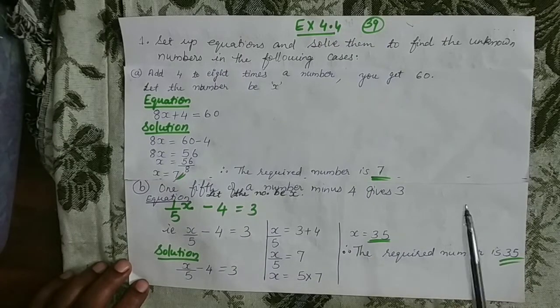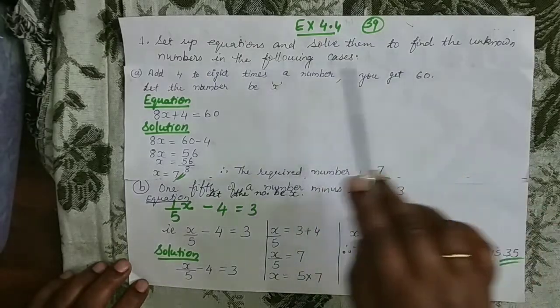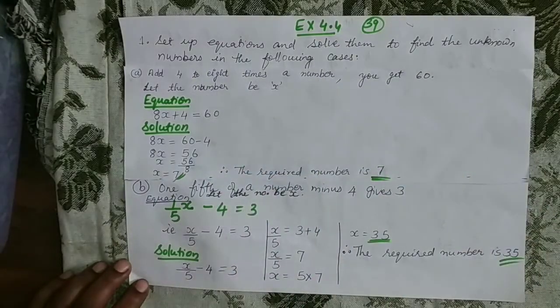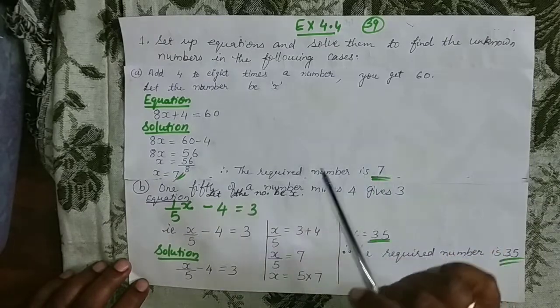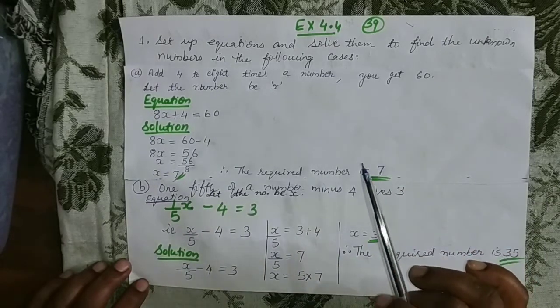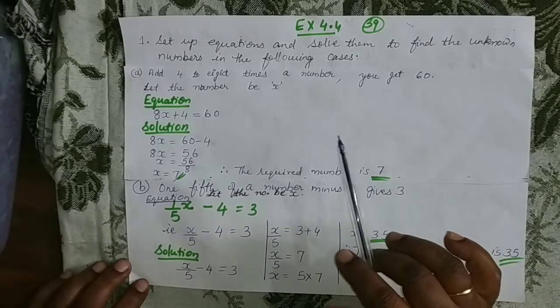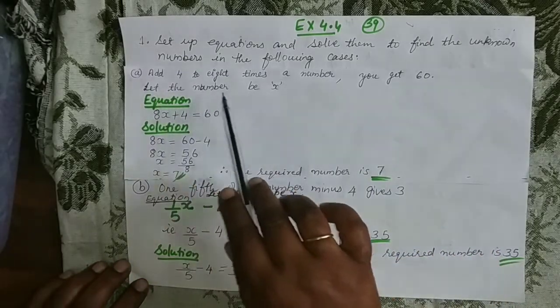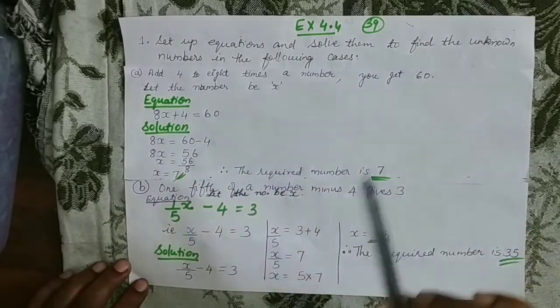Question number 1. Set up equations and solve them to find the unknown numbers in the following cases. A statement is given, we have to form an equation, then we have to solve. Solve means you have to find out the value of the variable. Okay, first A. Add 4 to 8 times a number, you get 60.